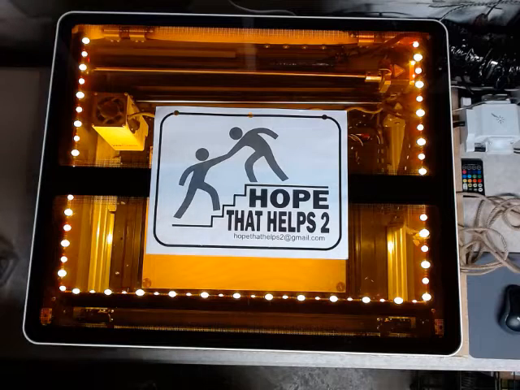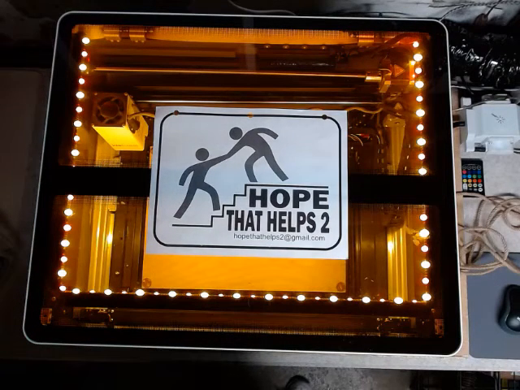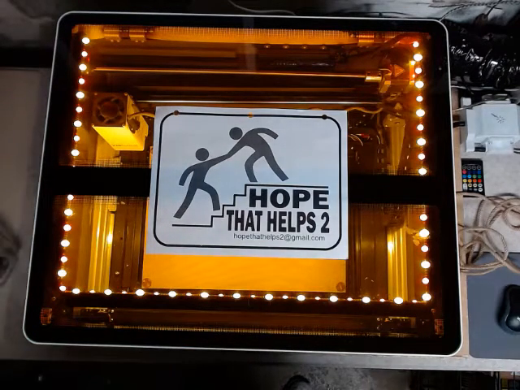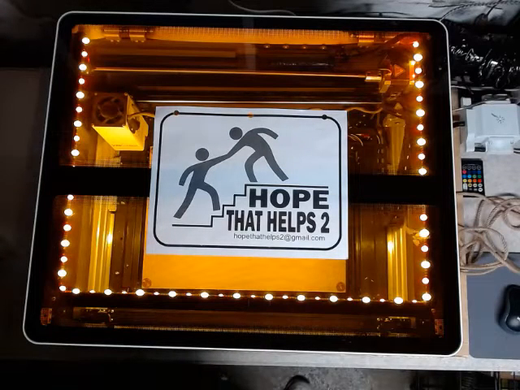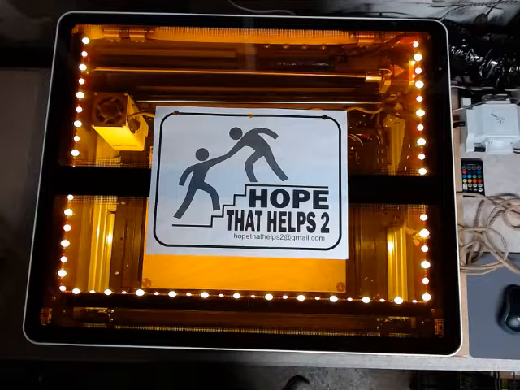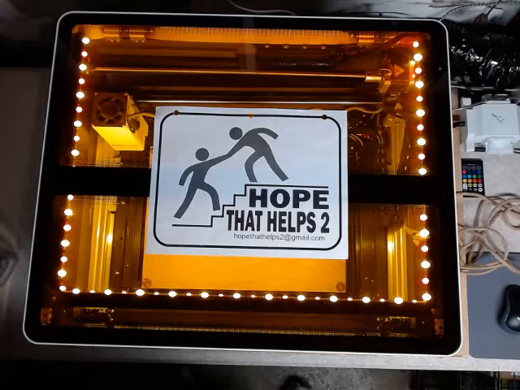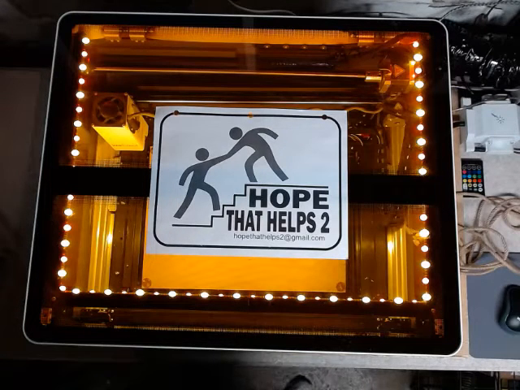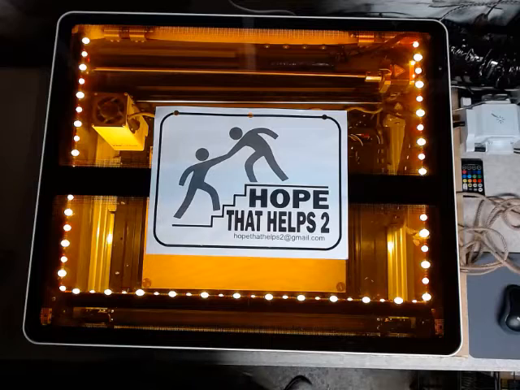Today on this video we're going to show you just a couple tips and tricks to get your image aligned. Usually if you do a small piece of wood and you go to the software, you can see all four corners of the wood, and finding center visually is usually not that big of a deal.